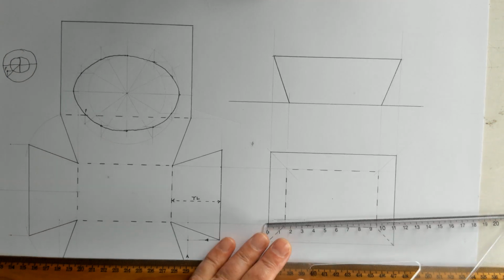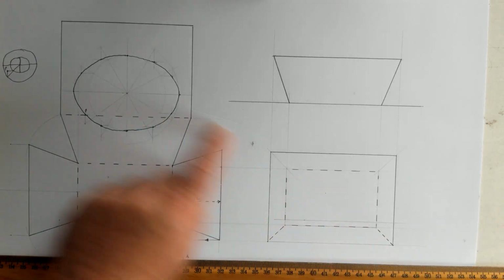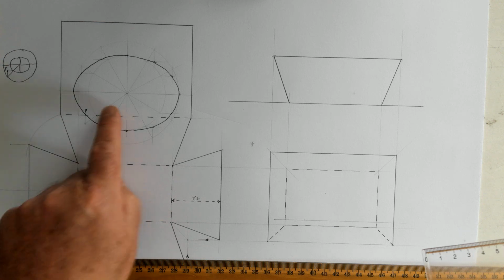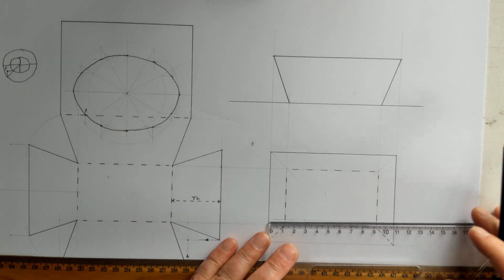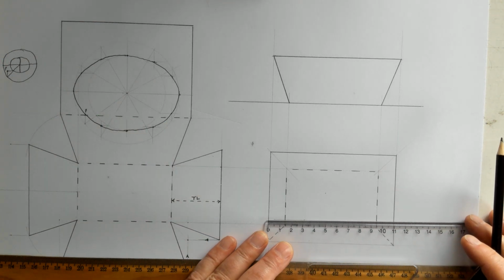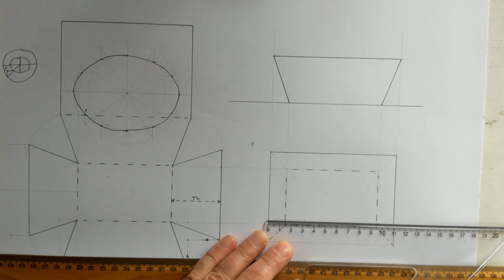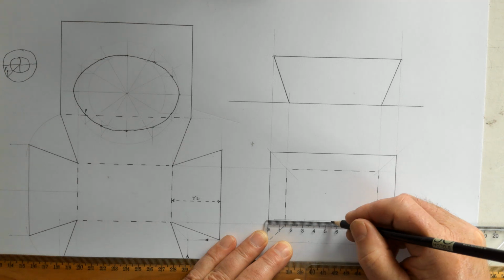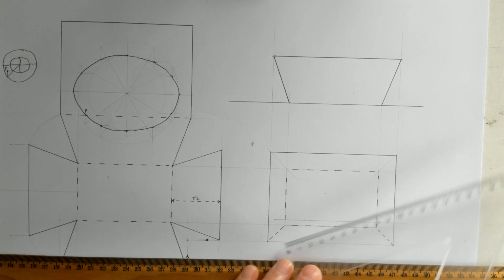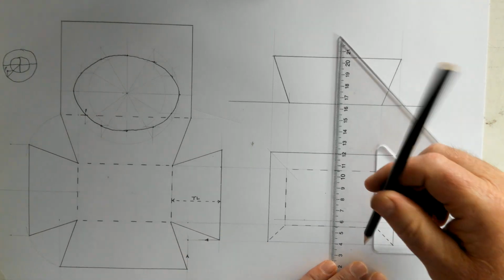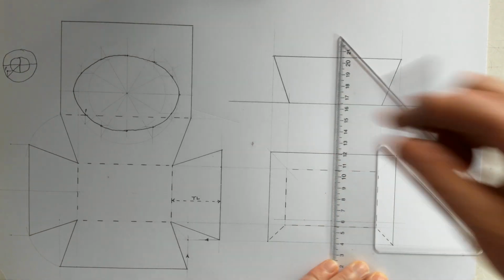Basically what I'm doing now is redrawing that ellipse down here. It's a slight bit more complicated now because of the bend in it. So I'm going to redraw that ellipse there. 110 would be 55 for the center. So there's the center of our ellipse. Minor axis would be here.